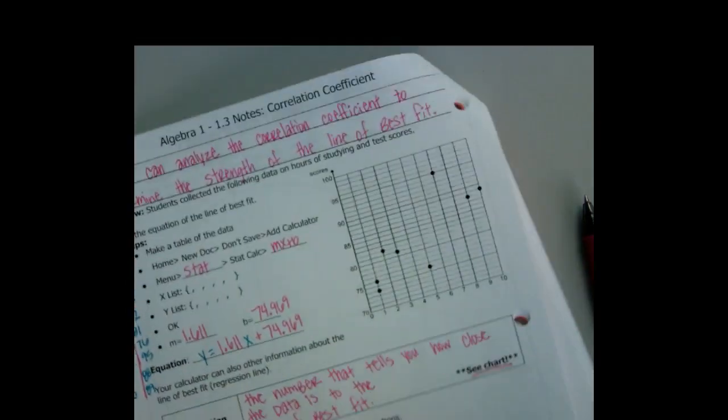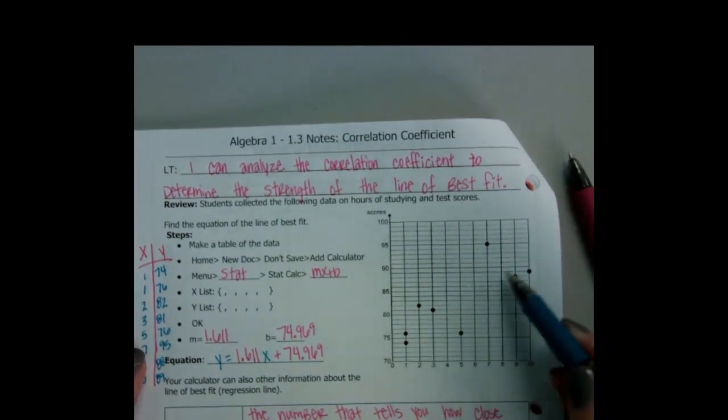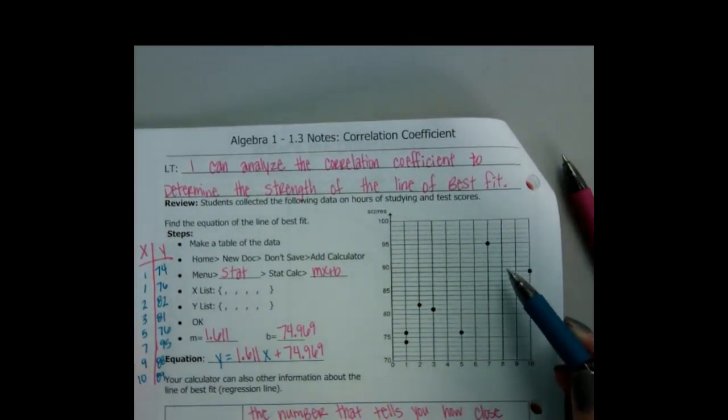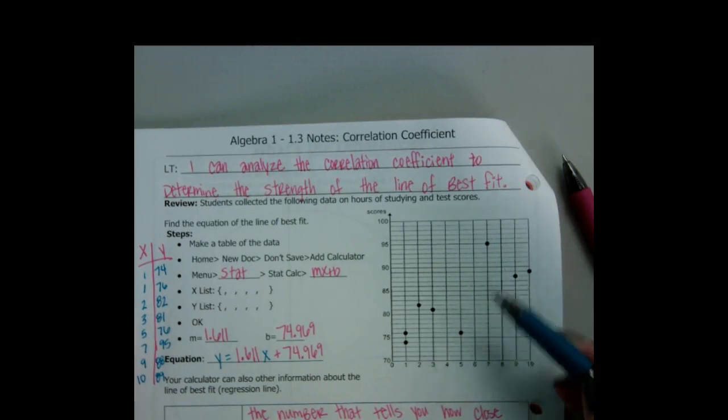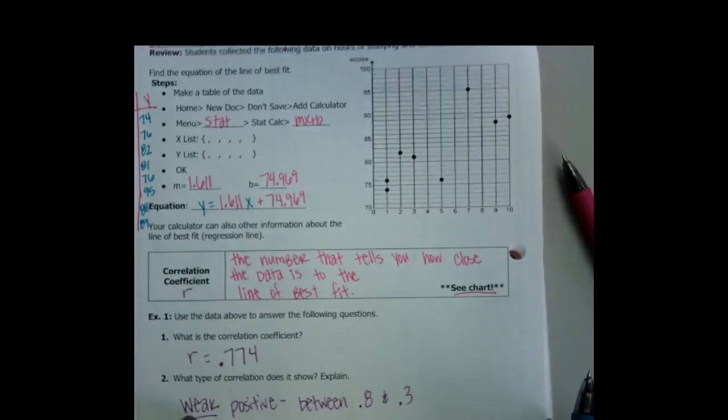When I go back and look at this one, I can't draw a perfect line that goes through all of these points. That's why this was weak correlation. Okay?